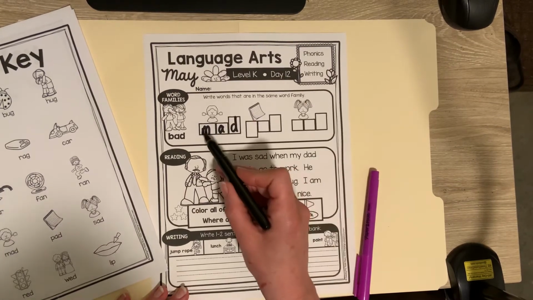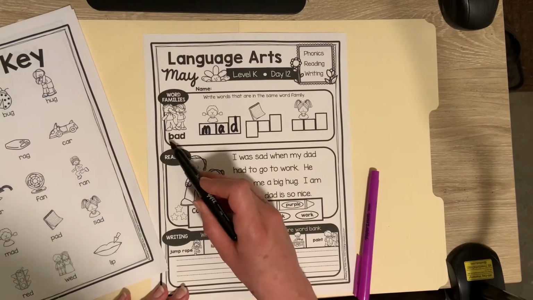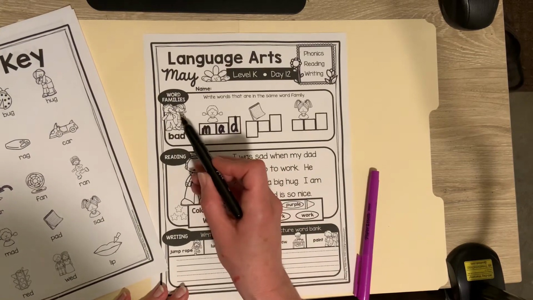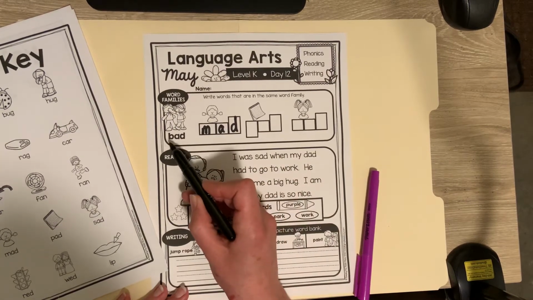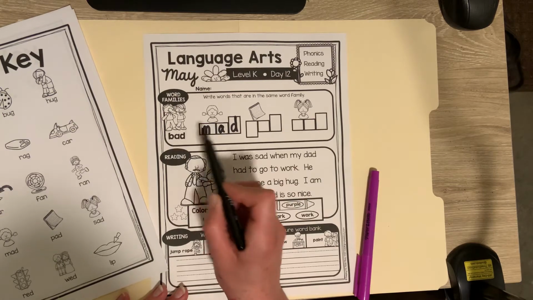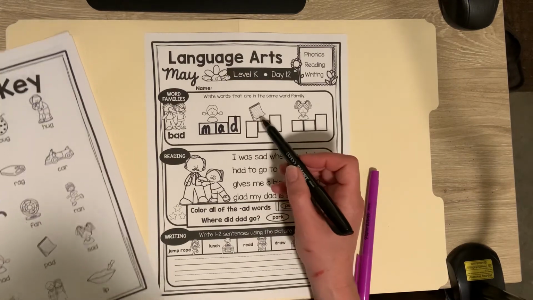MAD. Add, mad. Ooh, I should sound this one out. I didn't tell you what this is. This is a girl. Looks like her hand is on his face. And I see BAD. Add, bad. Bad, mad. Okay.